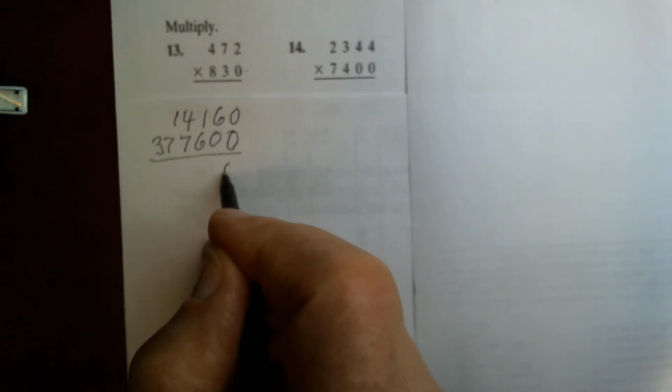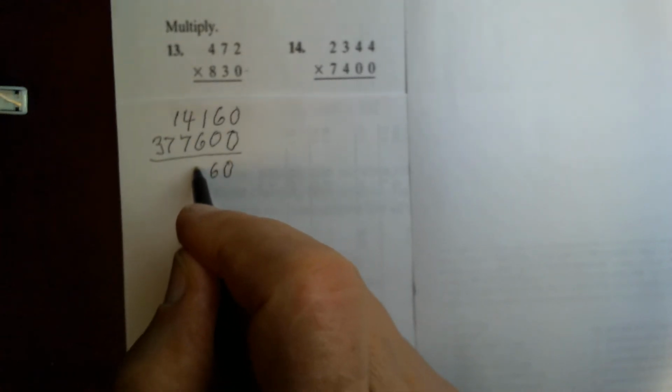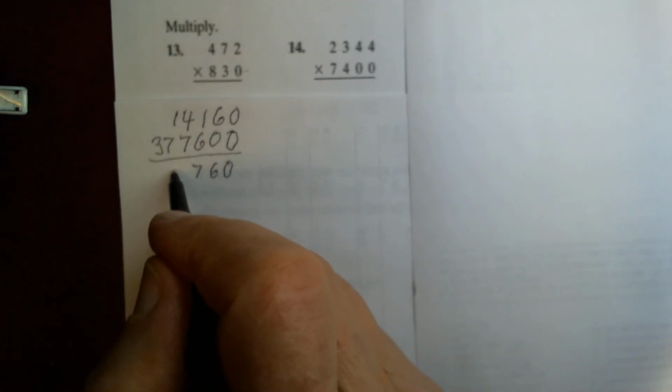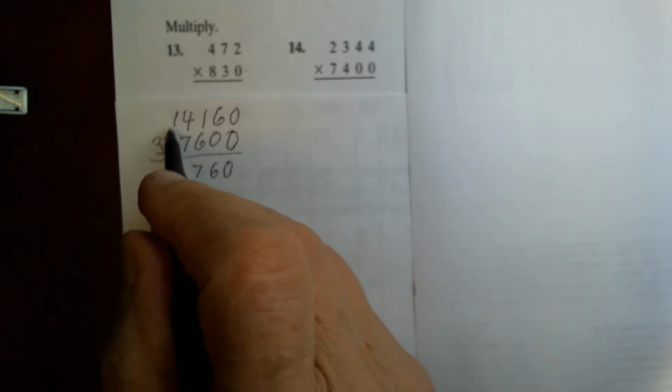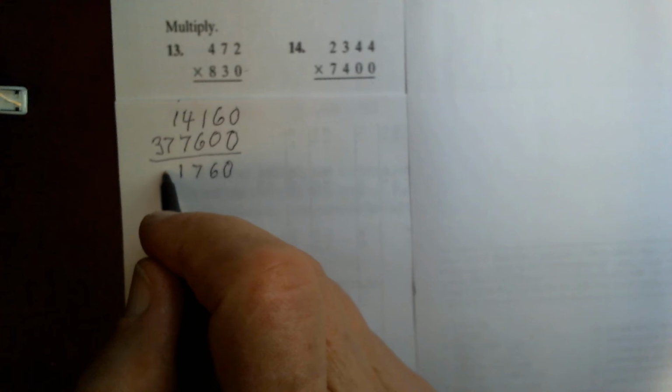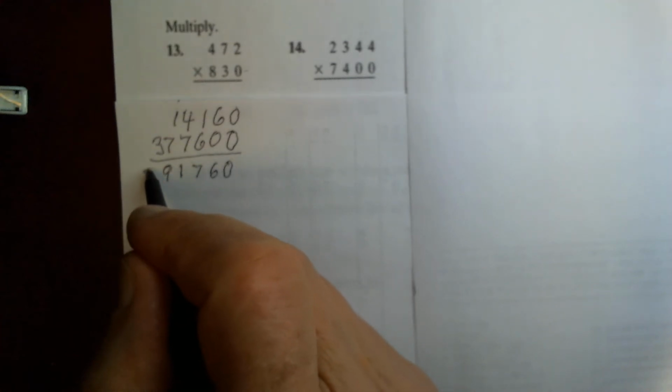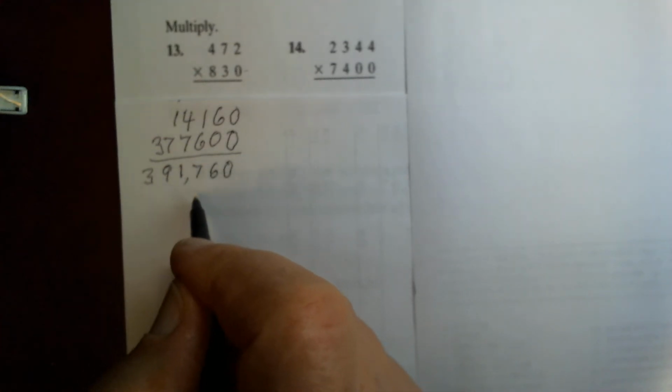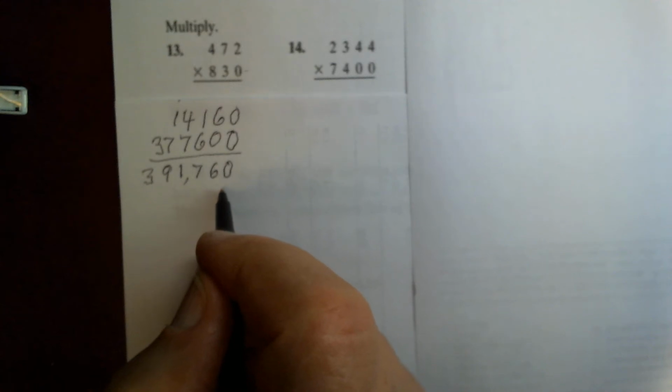So now we get 0, 6, 7 plus 4 is 11, carry 1, so it gives us a 9 and a 3. So the product is 391,760.